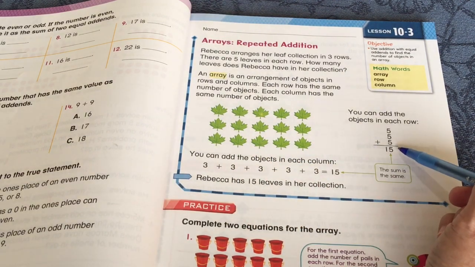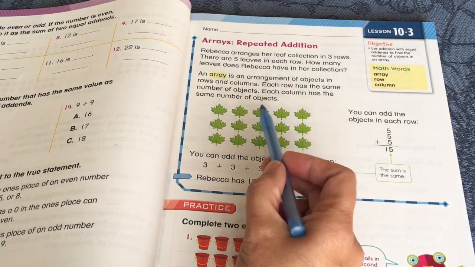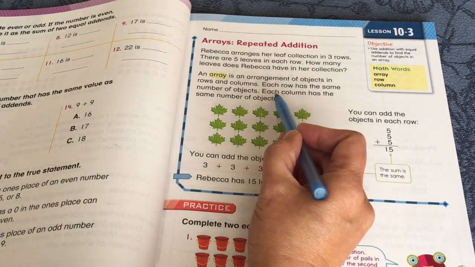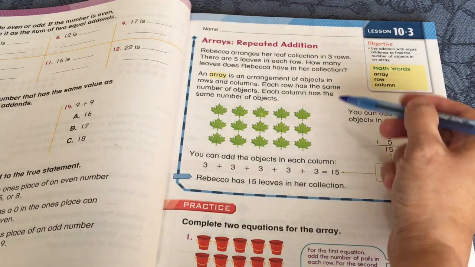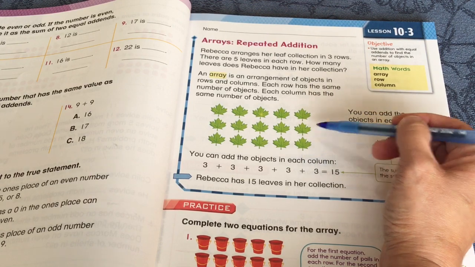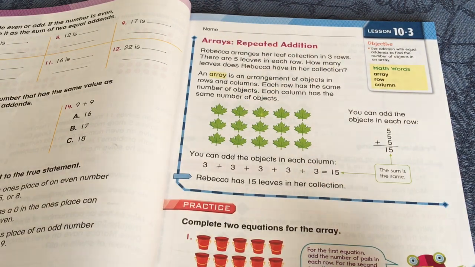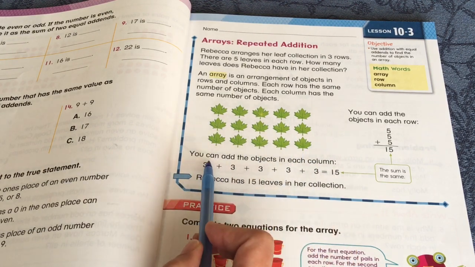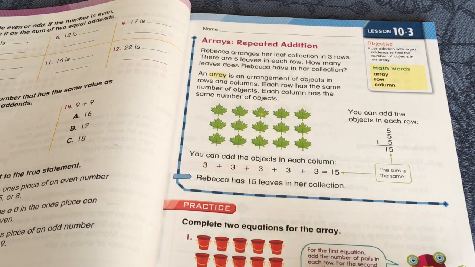So that's how they wrote their equation here. They put 5 plus 5 plus 5. 3 rows of 5 equal 15. You could do it a different way and you'd still get the same answer. You could look at a column. This part says each column has the same number of objects. Columns go down from top to bottom. So columns, if I count, I have 1, 2, 3, 4, 5 columns. And in each column, I have 3 leaves. So if I added that up, I'd say 3 plus 3 plus 3 plus 3 plus 3 does equal 15.